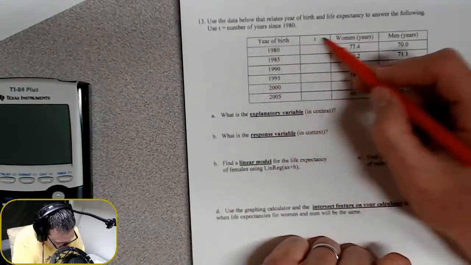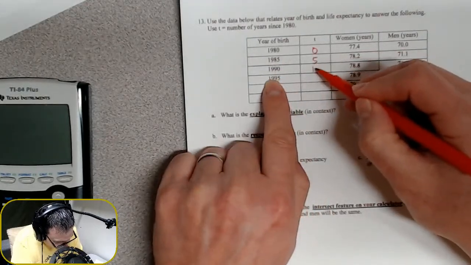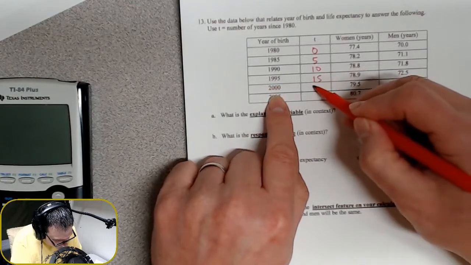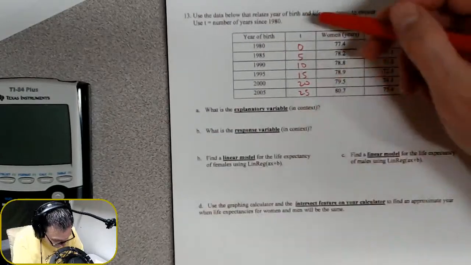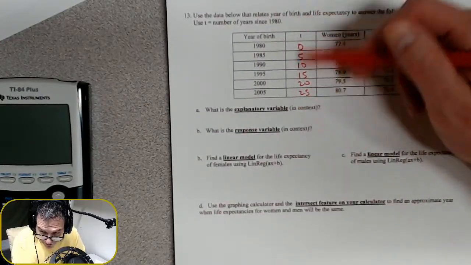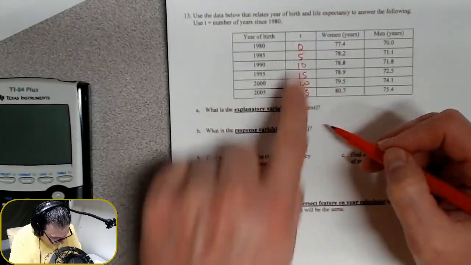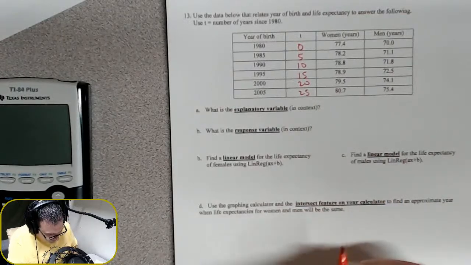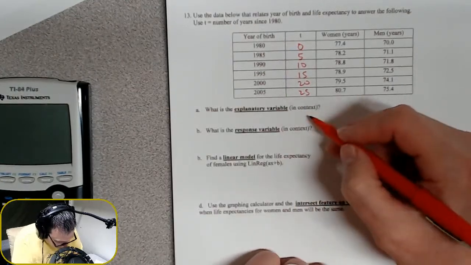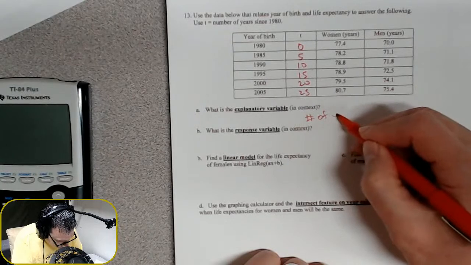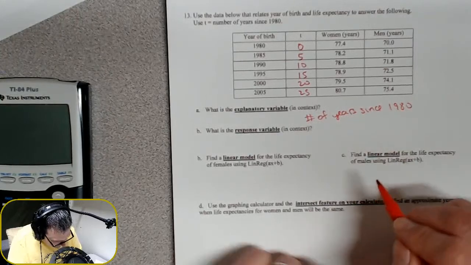Oh, T. Notice T is the number of years. So T is 0. Now be careful here. 5 years, 10 years, 15 years, 20 years, 25 years. Number of years past 1980. Don't forget about that part right there. You're going to get that wrong if you do. What's the explanatory variable? Well, T. The number of years. That's what I'm going to ask. Hey, how many years since 1980? Number of years since 1980.